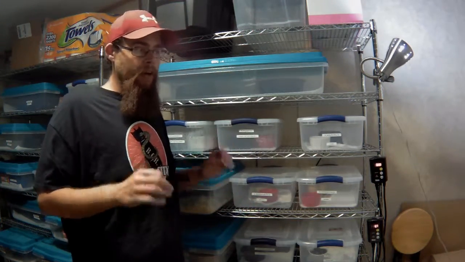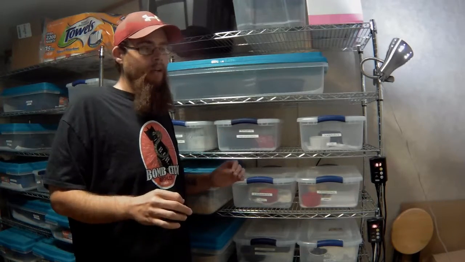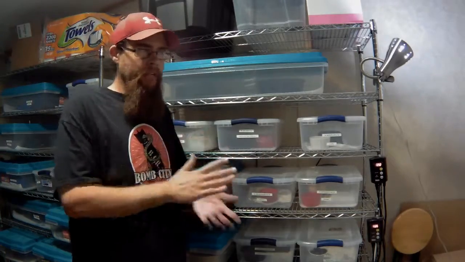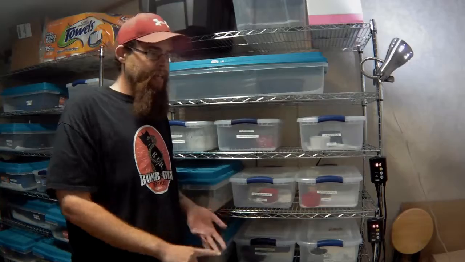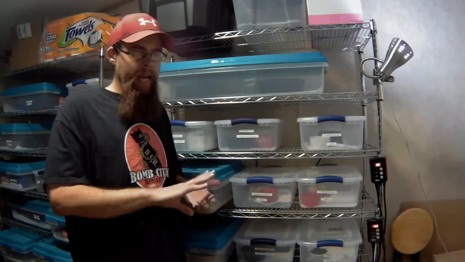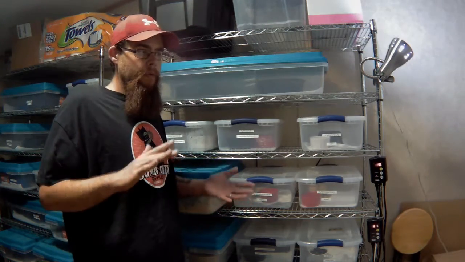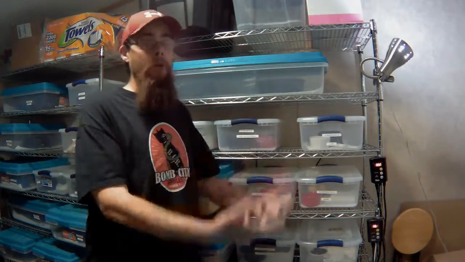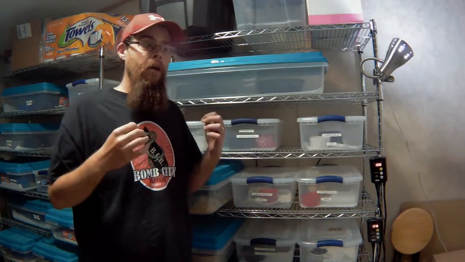Hets can be a very challenging thing. So, recessive, you're talking albinos, you're talking clowns, xanthics, any of those recessive traits, it's all the same way. So, when you're trying to make these visuals, it's harder. It takes longer, especially if you're starting with hets.